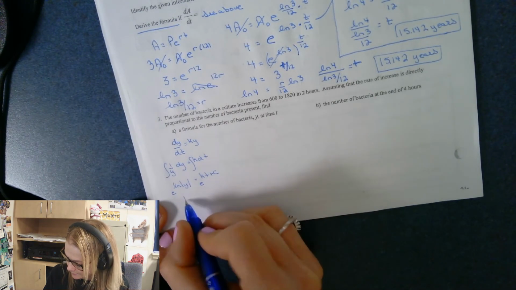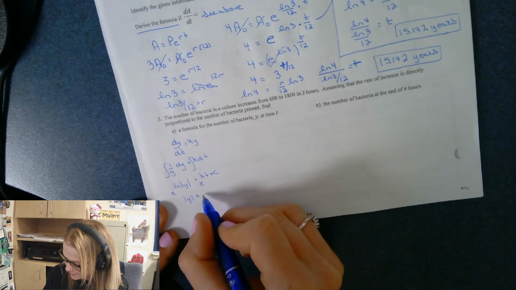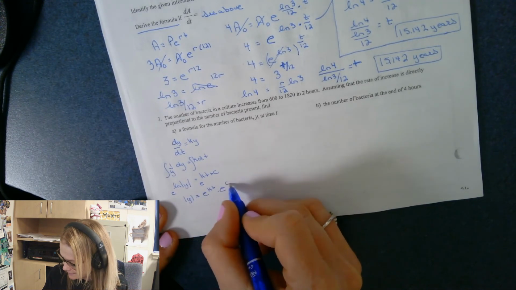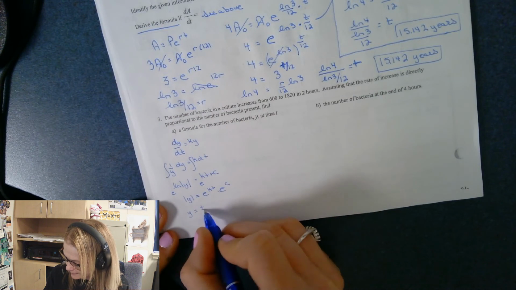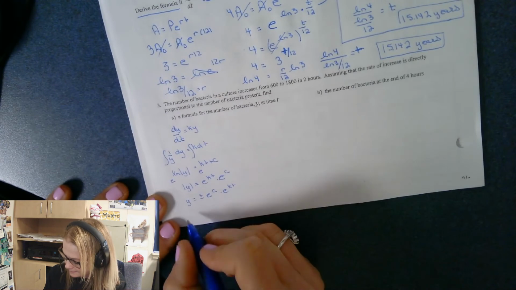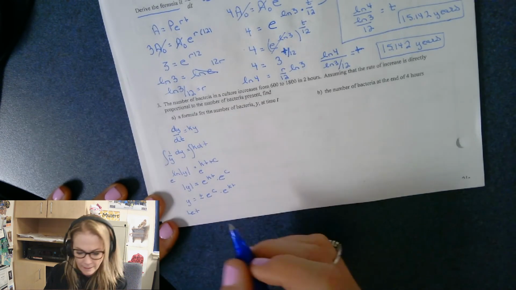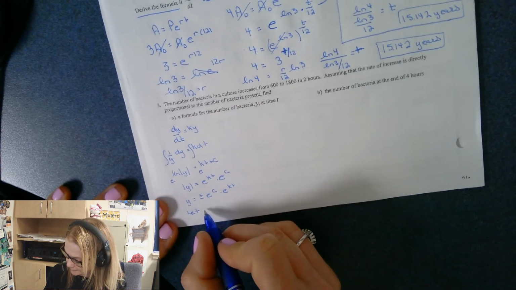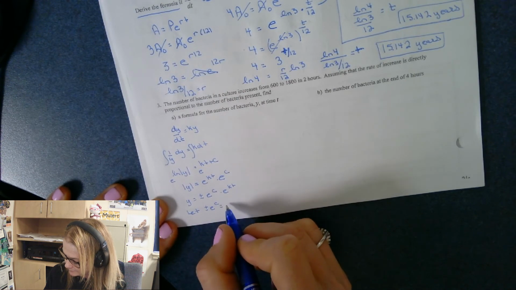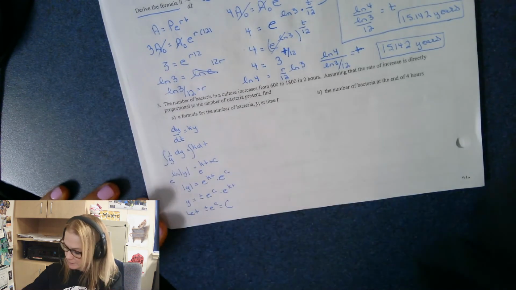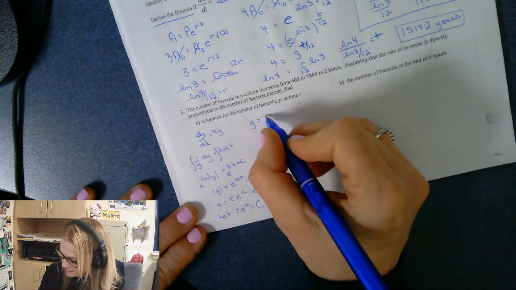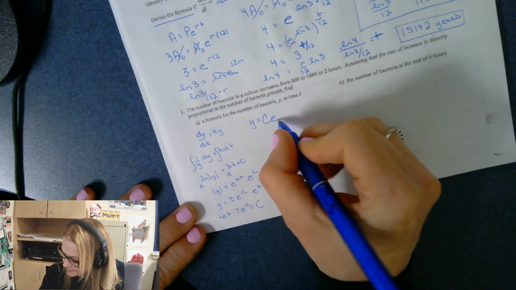Exponentiate. Absolute value of y equals e to the kt times e to the c. Y equals plus or minus e to the c, e to the kt, and let plus or minus e to the c equal, say, whatever, you can use c, doesn't matter. All right, so we have our formula, which is y equals c e to the kt.